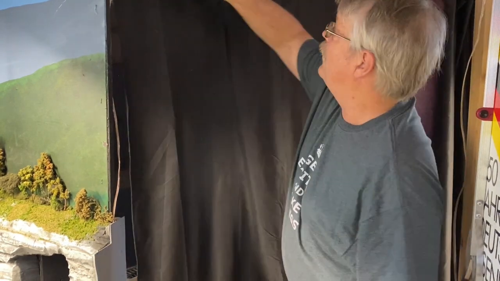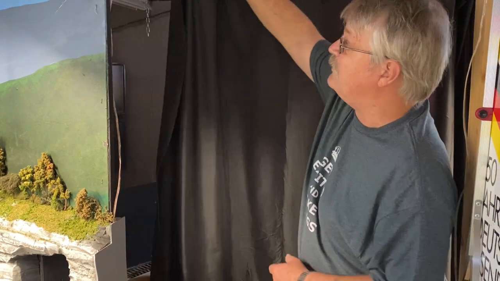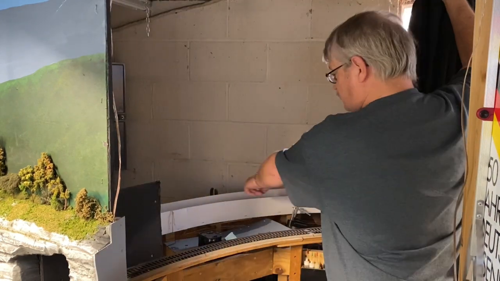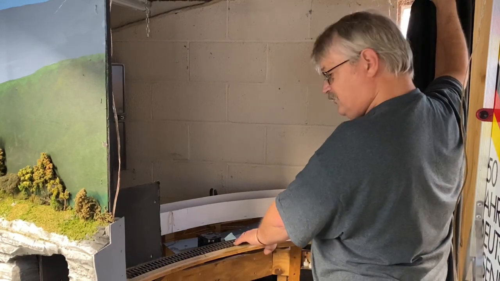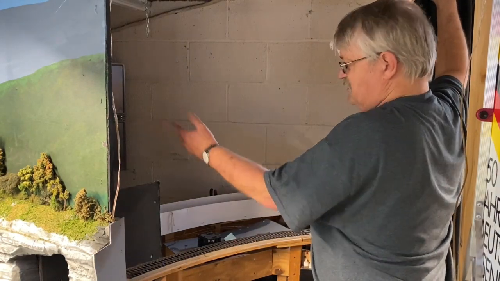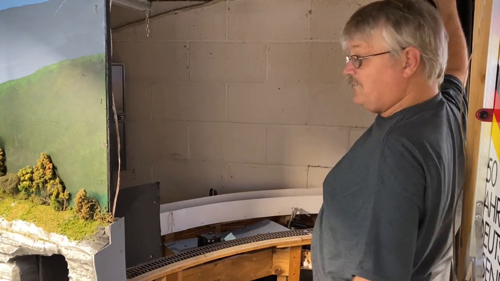And that 4-track was your yard lead? Yeah, I'll show you what's in here. The class yard lead is back here. And this is the running track, and scenically, it's kind of impossible, and plus I've got a couple of electric panels back here that I need access to.